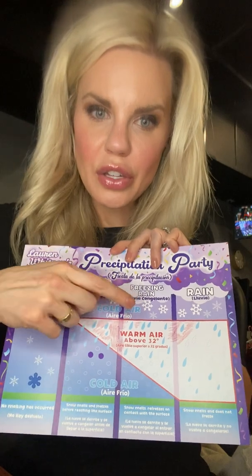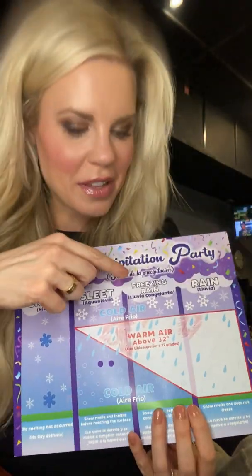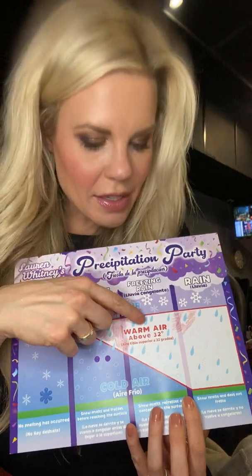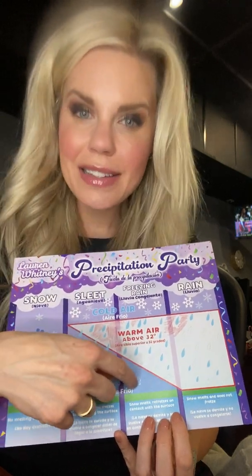Now we're going to move on to our freezing rain. So freezing rain, just like the other one, starts off as snow. It passes through a fairly large area of warm air, and then right before it gets to the surface, and as it hits the surface, it refreezes. So it refreezes with contact on the surface.